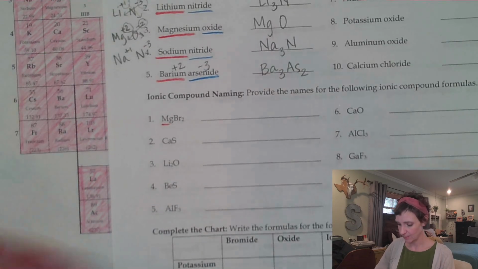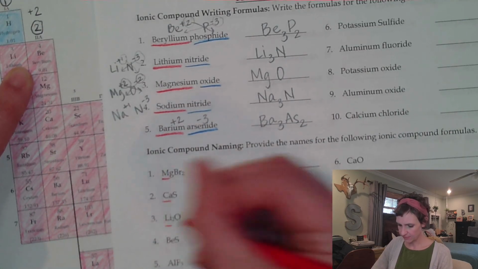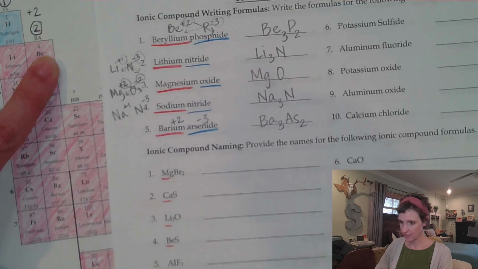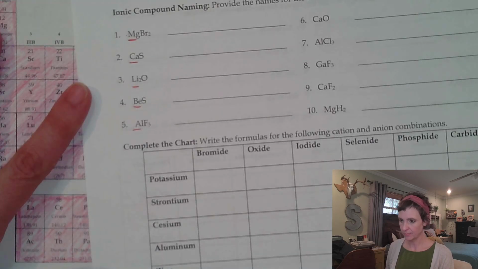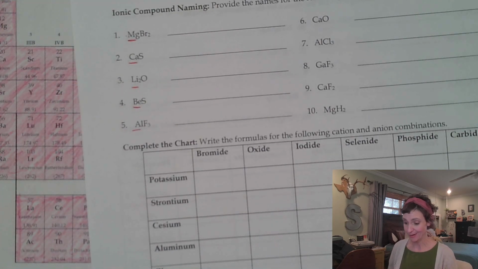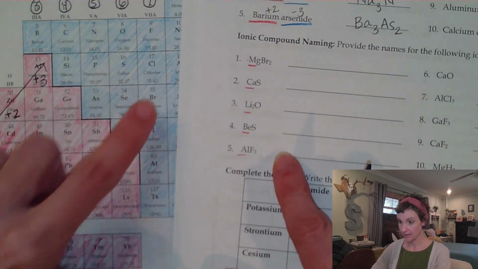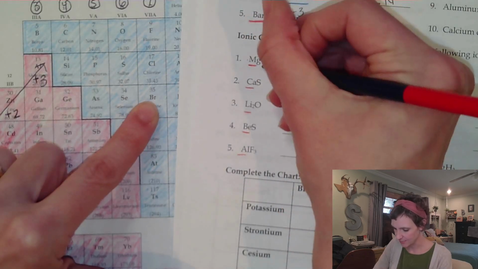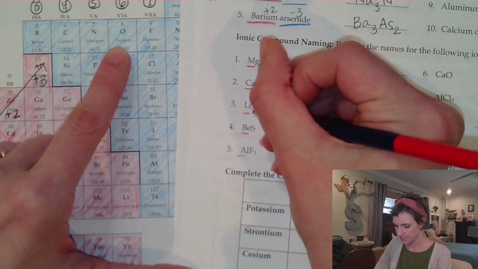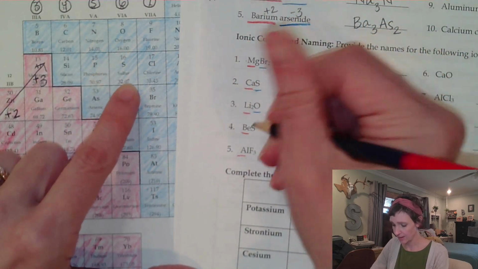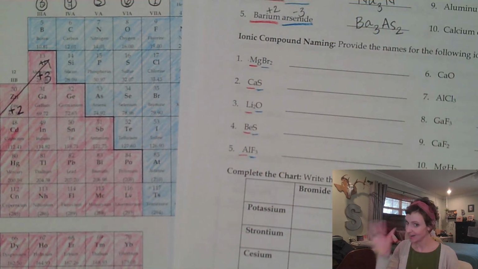Calcium, totally a metal. Lithium, totally a metal. Beryllium, a metal. Aluminum, he's over here. Don't you worry, he's a metal. Cool. Now the second element better be a non-metal. Bromine. Let's see, bromine, where you at? Right there, a non-metal. Good, so I'm going to underline him in blue. Sulfur, yep, non-metal. Oxygen, yep, non-metal. Sulfur again, non-metal. And then fluorine, non-metal. Okay, cool, looking good. I got a metal and a non-metal.